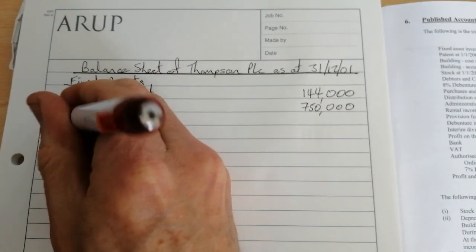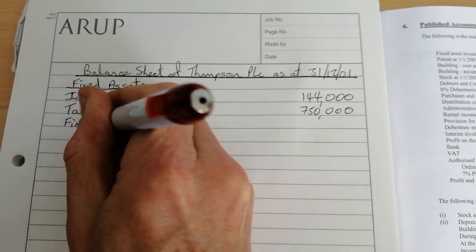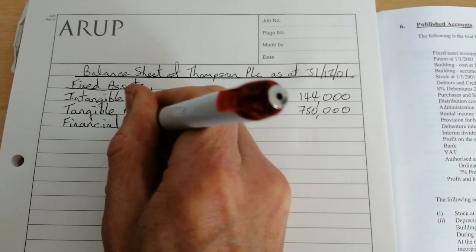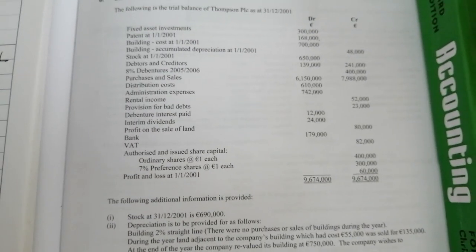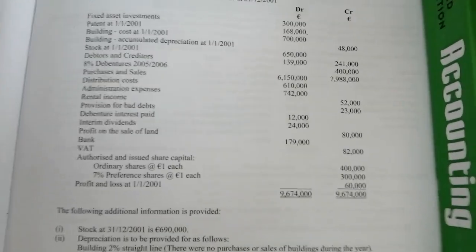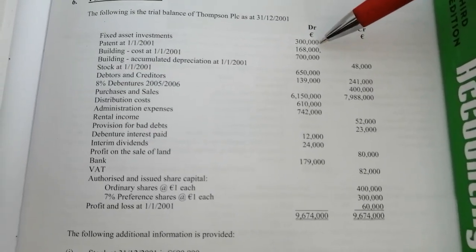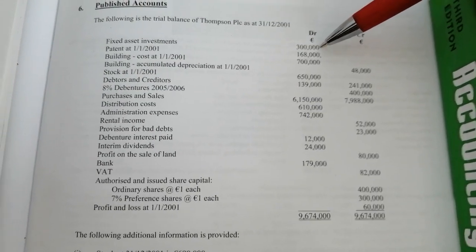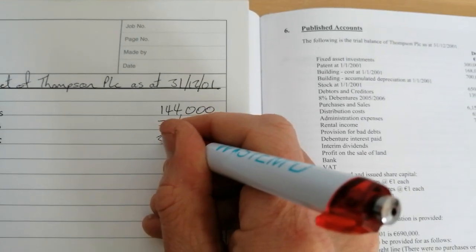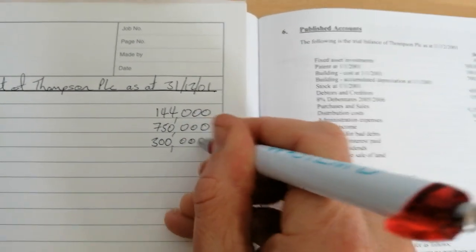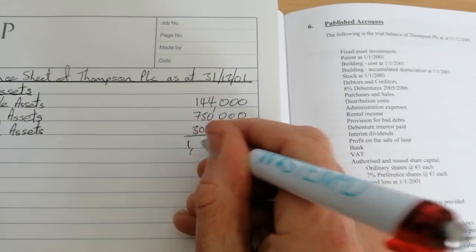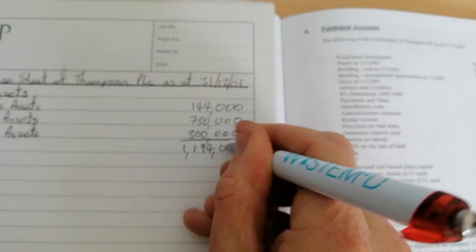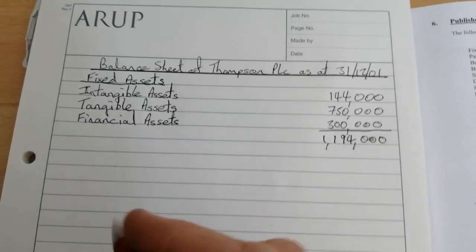Okay, and the last one then is going to be financial assets. Under financial assets, these are any of your investments ordinarily. And in this question, there's only one lot of investments, and that's the 300,000 here, fixed asset investments. So 300,000. And I added this up earlier, but let's see what. 1,194,000.